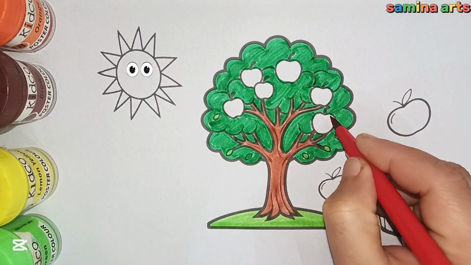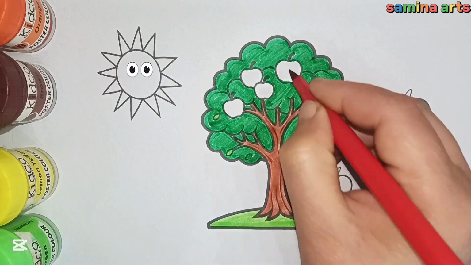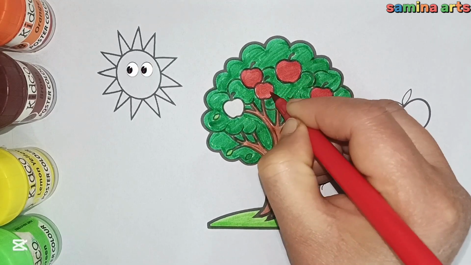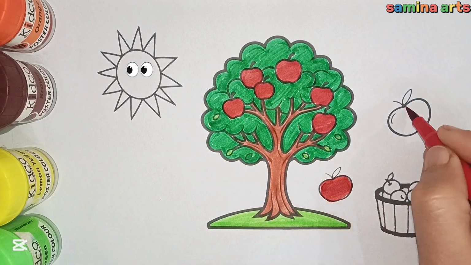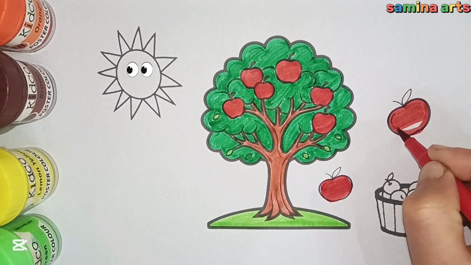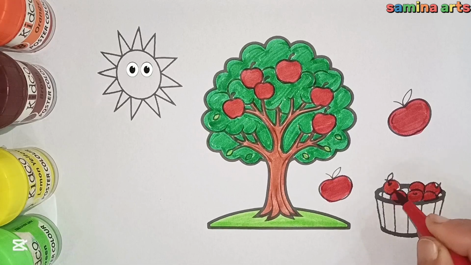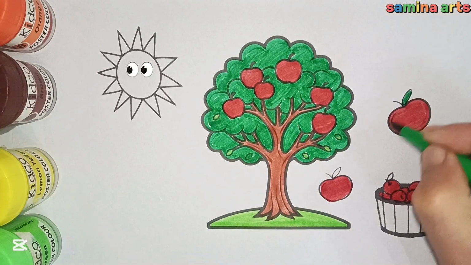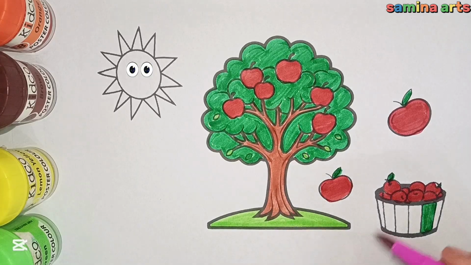Red color in apples. Dark green. Pink color.